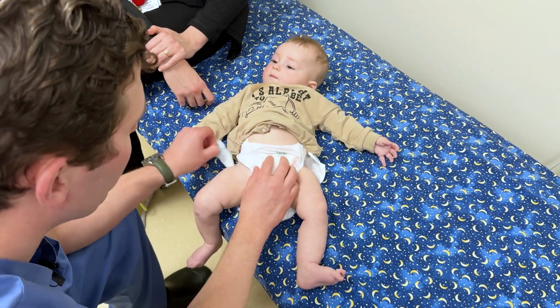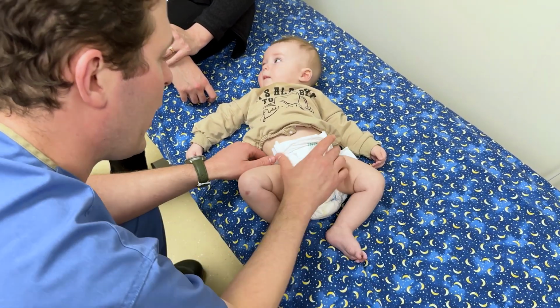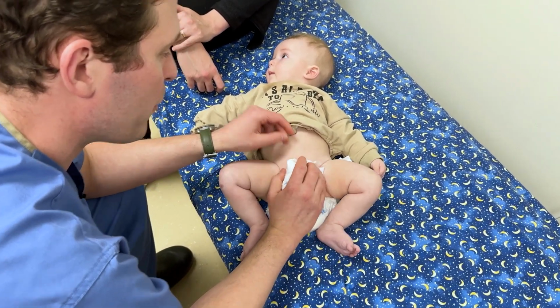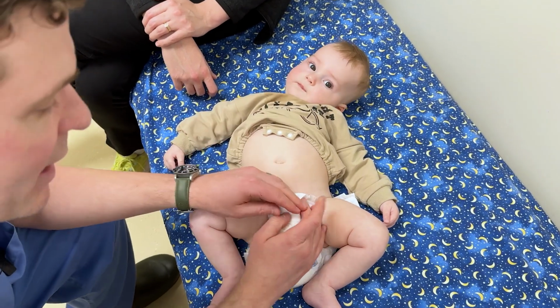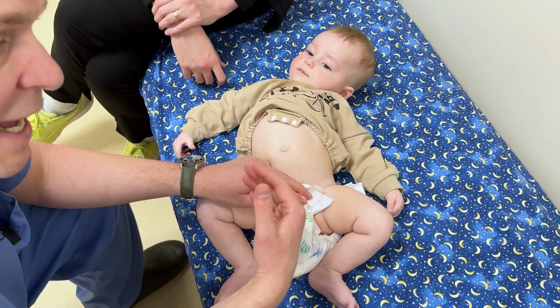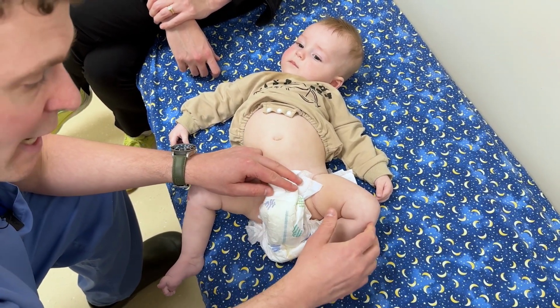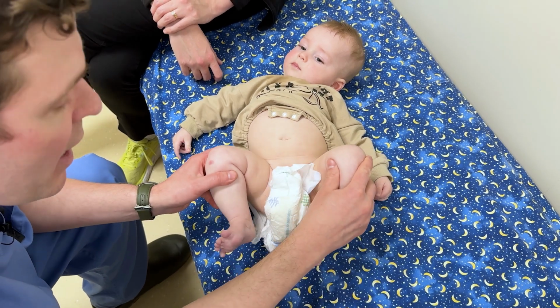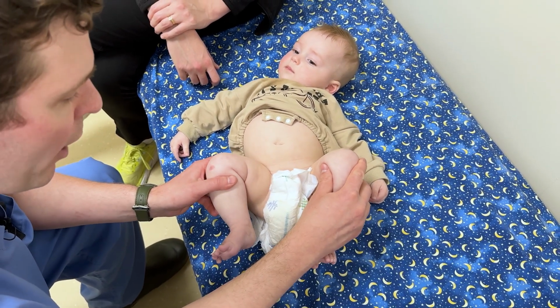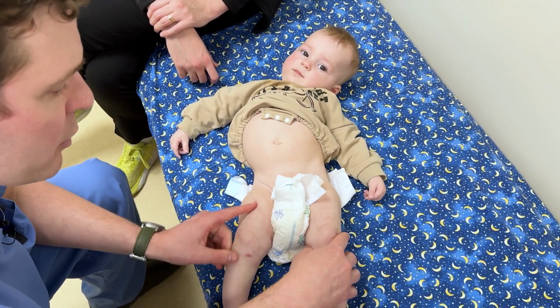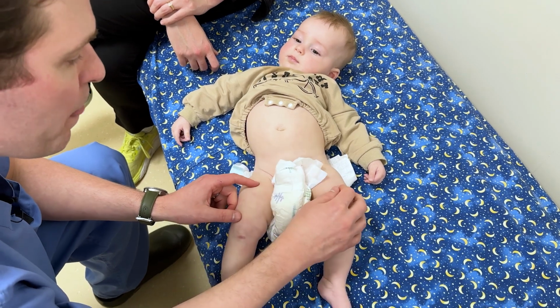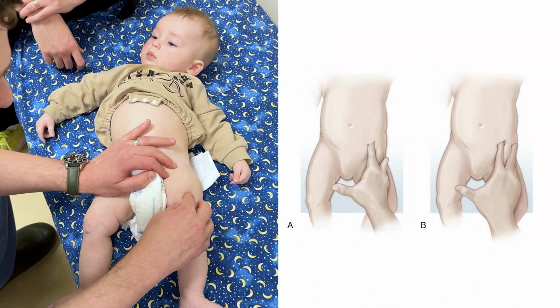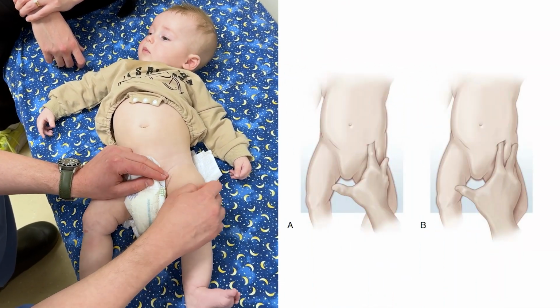In patients with bilateral dysplasia, specifically with bilateral dislocations, it can be very challenging to identify asymmetry. Perhaps both hips have limited abduction, and you sense something's not quite right, but you can't put your finger on it because there's not a difference side to side. One of the other clinical exam findings that we can look for is what's called the Klisic test.